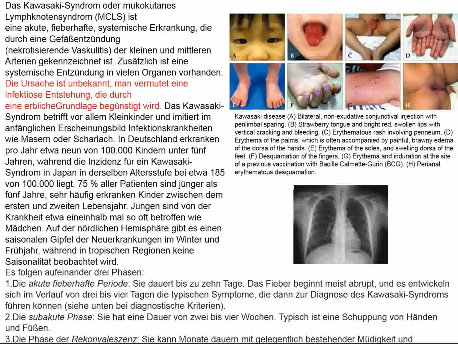we see that the children develop conjunctivitis. This is a strawberry tongue in panel B, which is also seen in youngsters with scarlet fever. We see an anogenital rash. We see commonly erythema of the hands and feet. And in panel G, this is a site where a young child had been vaccinated with BCG against tuberculosis, and the site of this vaccination becomes remarkably erythematous for reasons that are not clear. And in panel H, there's a perianal erythematous rash here.